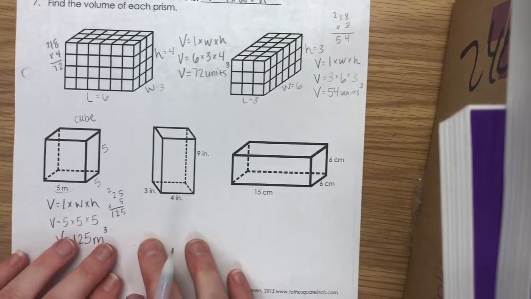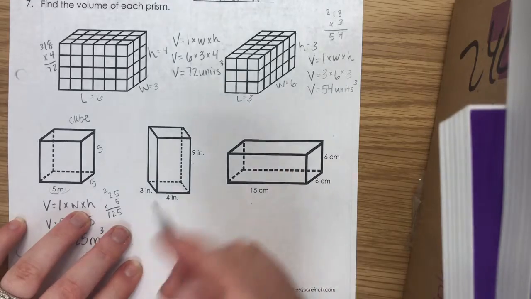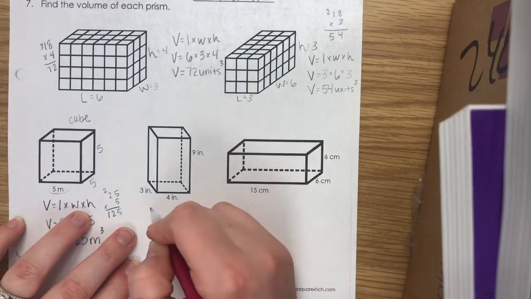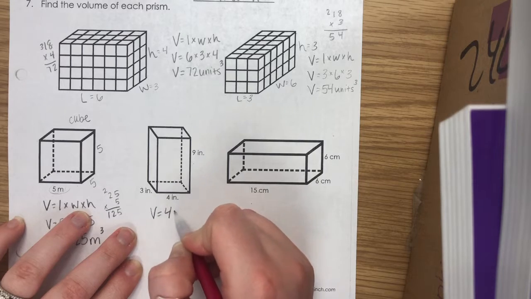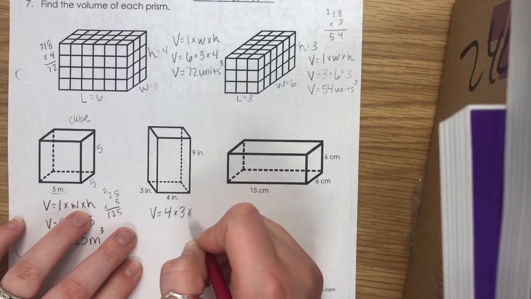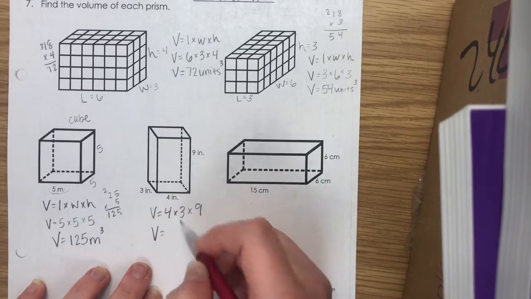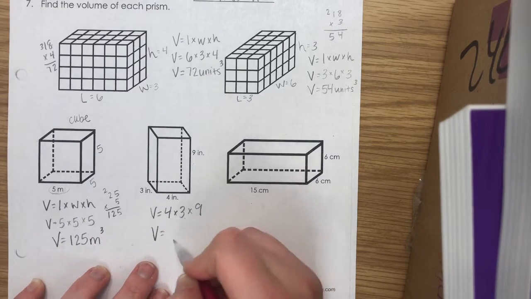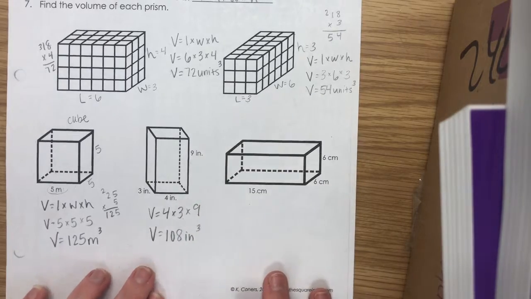Okay, so now what I want you to do is try these two on your own. Alright, for this one, if you said volume equals the length of 4, a width of 3, and a height of 9, you would be correct, which would mean the volume equals 12 times 9, which is 108 inches cubed.